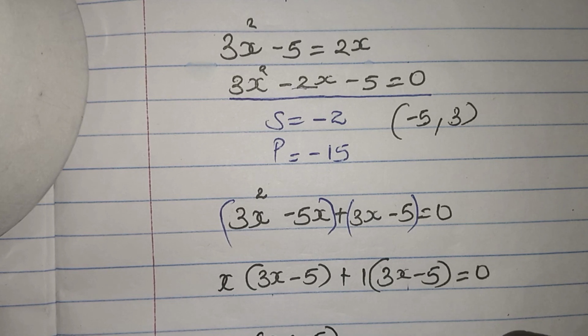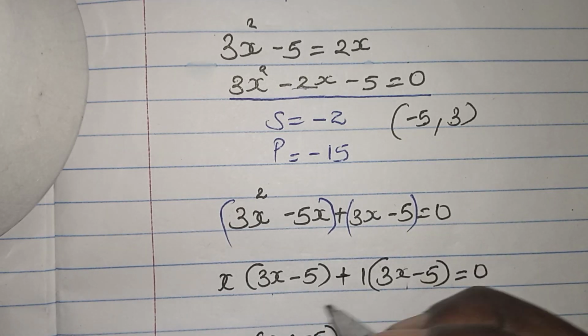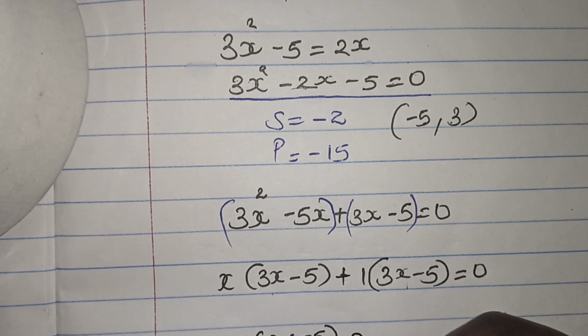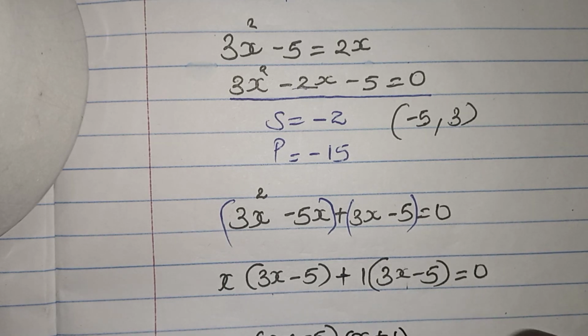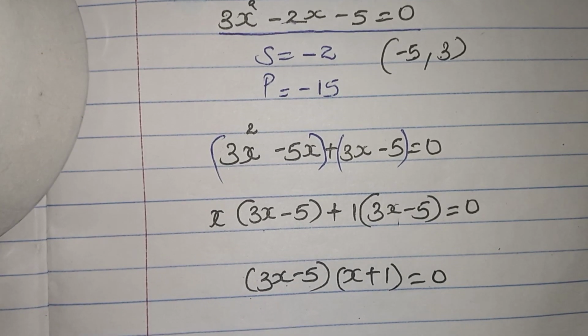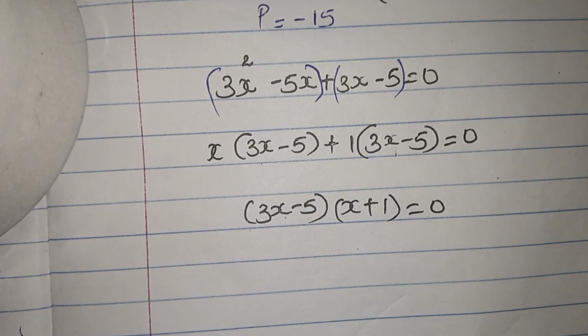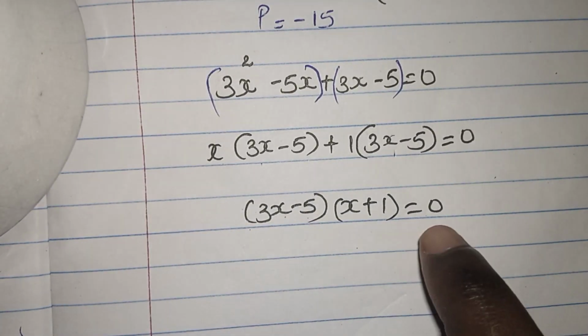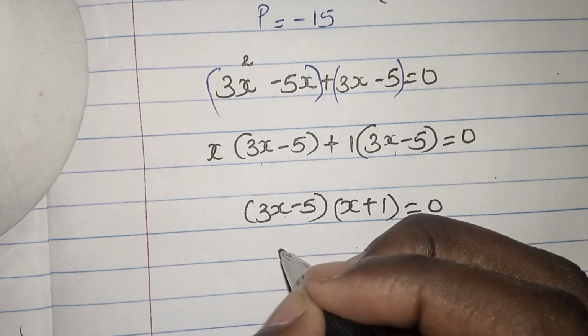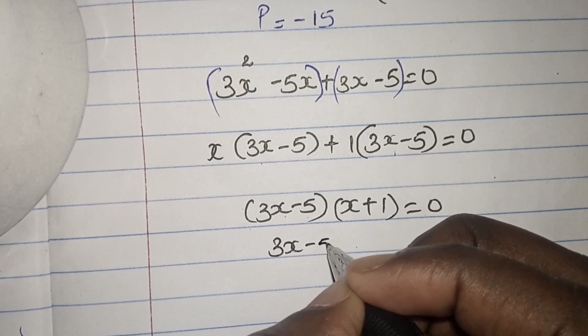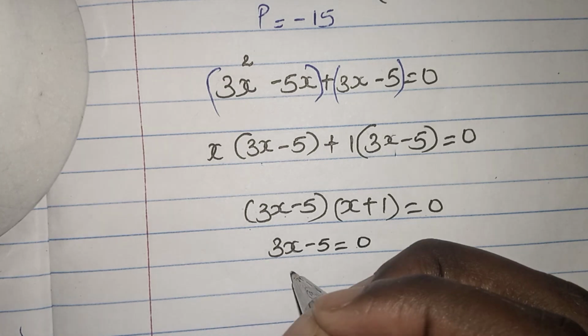And pick the ones that are outside, the one that is left on the other side, is equal to 0. Okay? I can now find the value of x. I'll pick this one and equate it with 0. I'll pick 3x minus 5 is equal to 0.